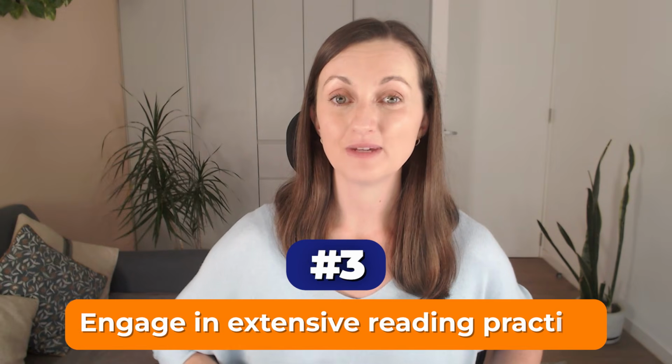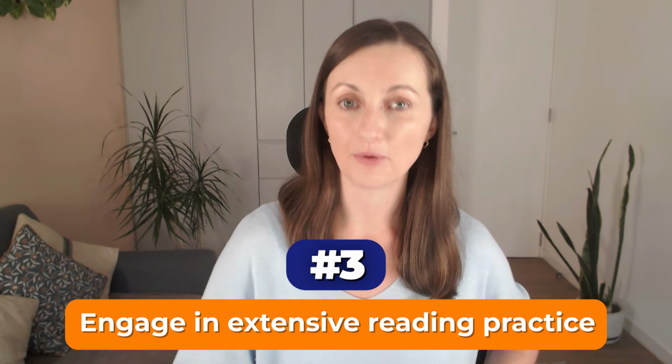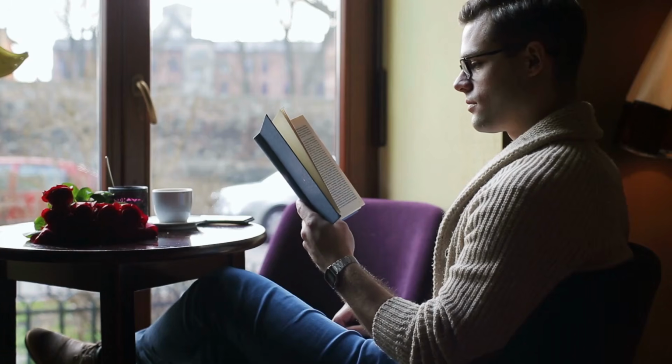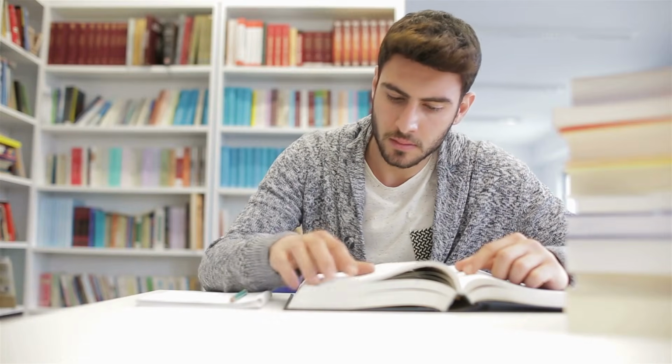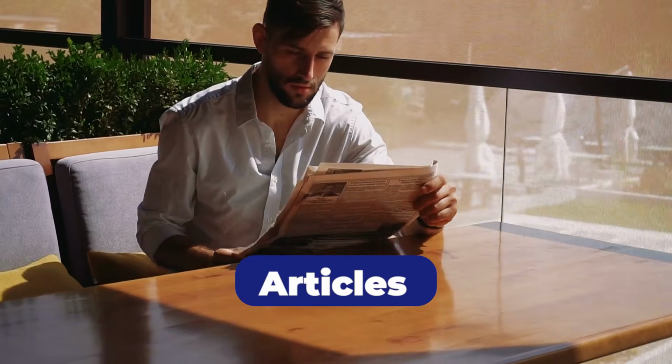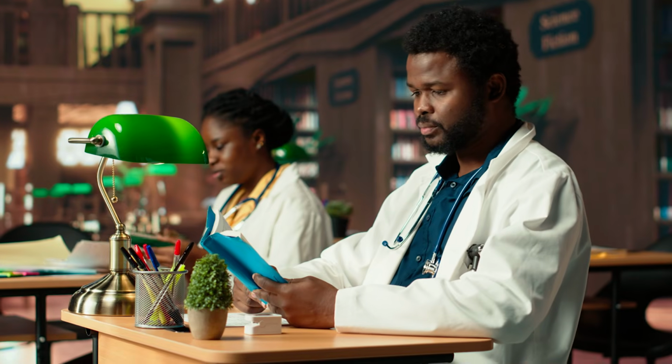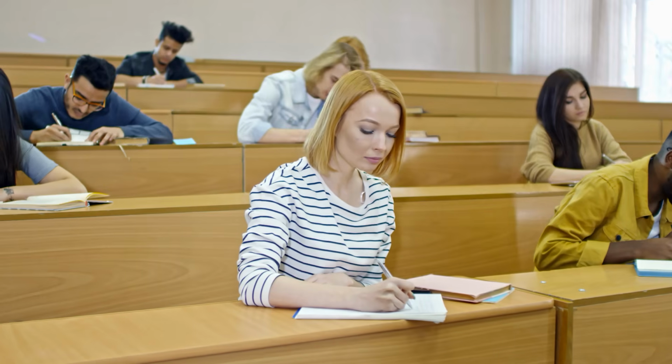The next step is to engage in extensive reading practice. This means not only practicing with OET mock tests, but also reading as much as possible in your spare time. In general, I recommend reading things that interest you. However, in order to fully prepare for the OET exam, I also recommend reading medical journals, reviews, and articles, as these are going to get you familiar with the type of language and vocabulary you can expect to see in the exam. Regular reading of diverse materials will help you build the skills you need to succeed in the test.